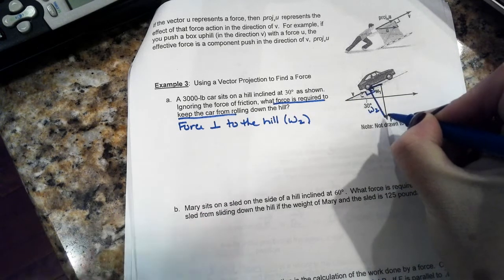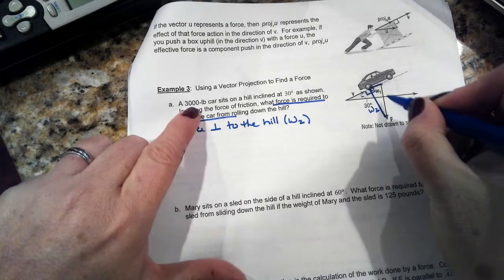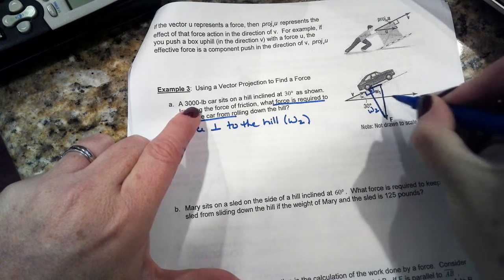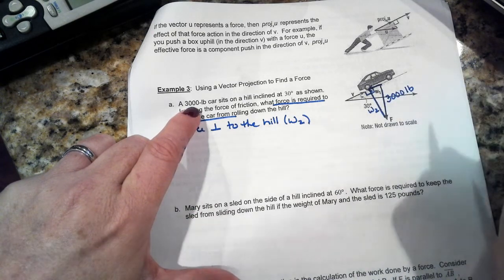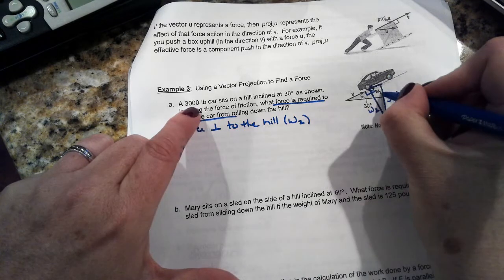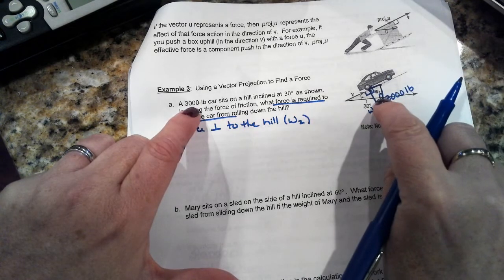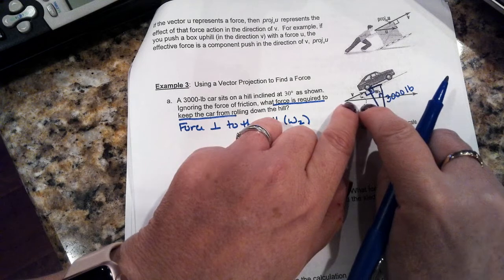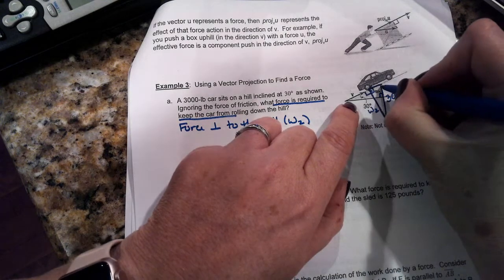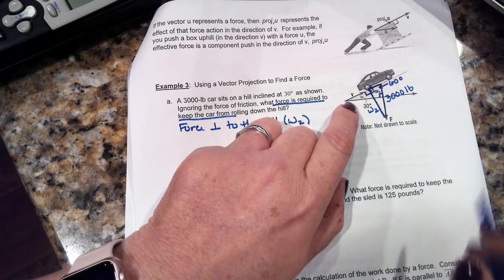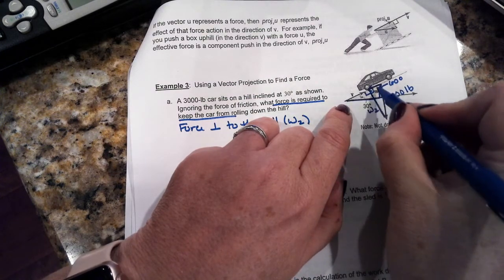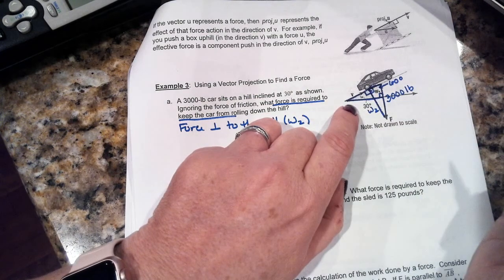The weight of the car is 3,000 pounds, so that's actually the magnitude of the force of this third vector. So I can label the sides of my triangle as 3,000 pounds. And this is perpendicular to the horizontal. Since this angle is 30 degrees, I know this angle up here has to be 60 degrees, because all three angles inside this triangle are going to add up to equal 180.